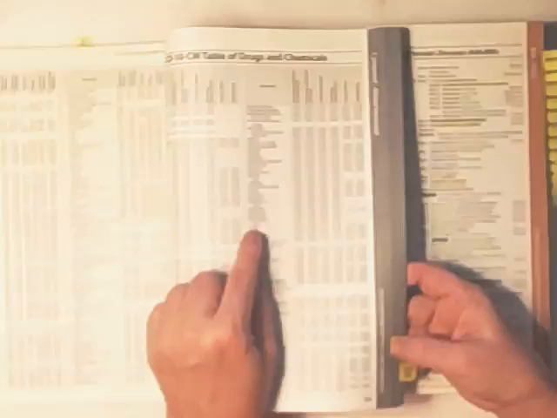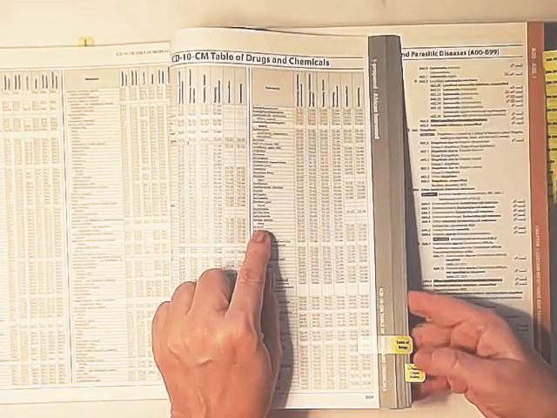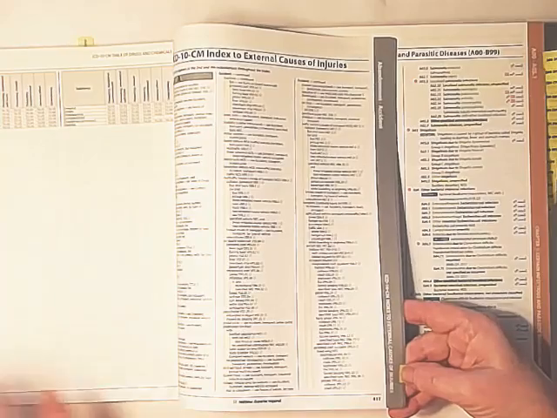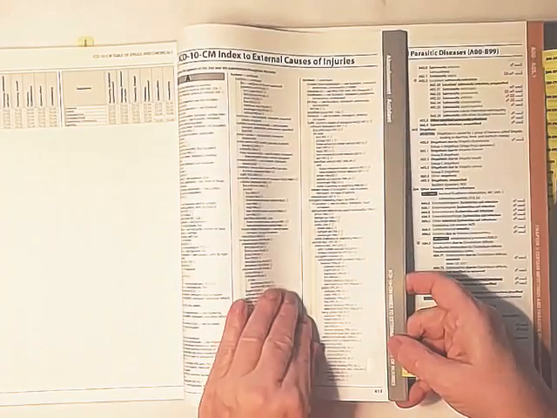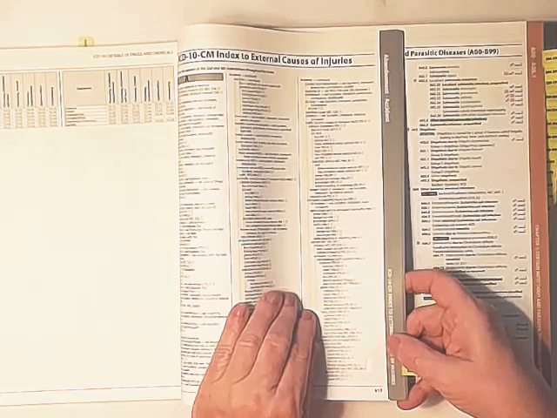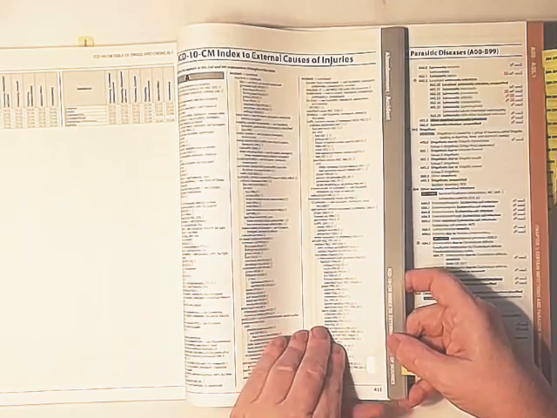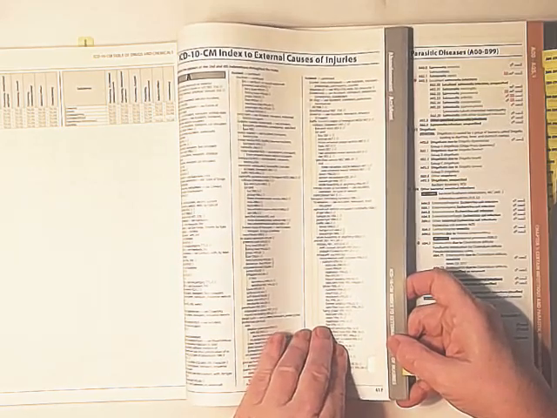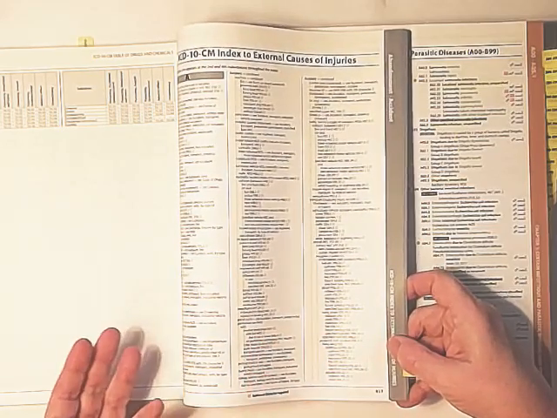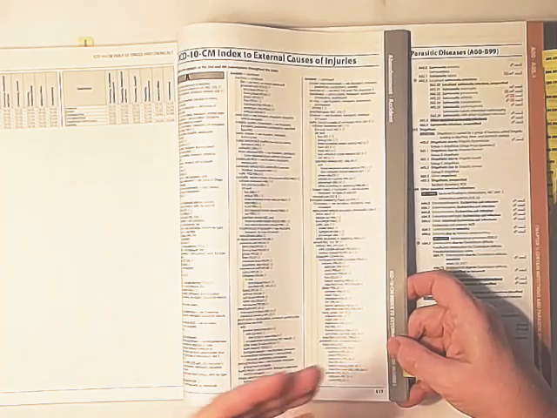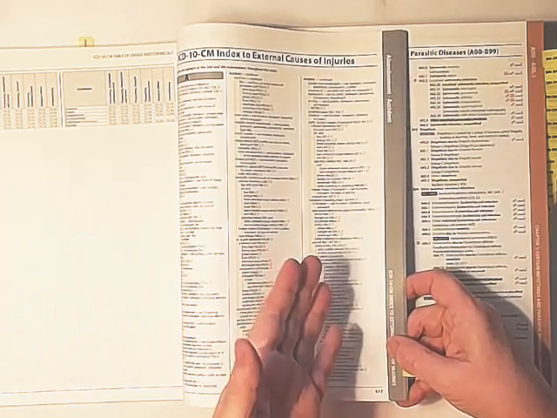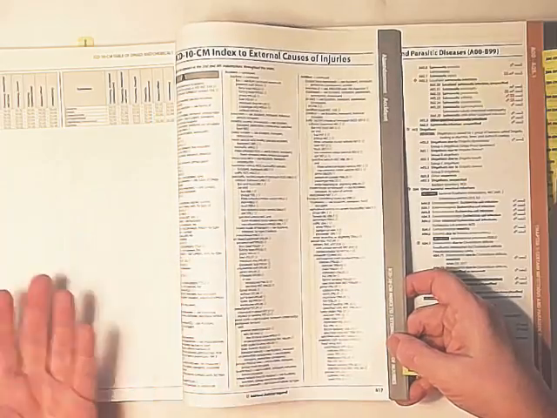We know we have a table of drugs and chemicals that could potentially have caused us harm. And we have an external cause index for if someone is injured, we go here for the cause of that. If you break your ankle falling off a curb, that's how you broke your ankle. So it's an injury, and it's an external cause because you fell.